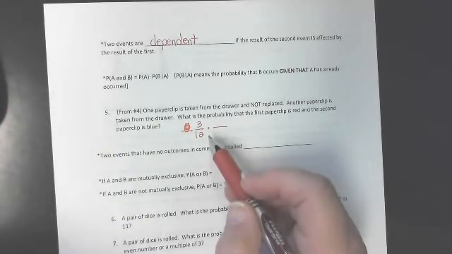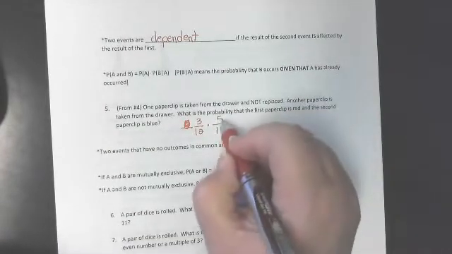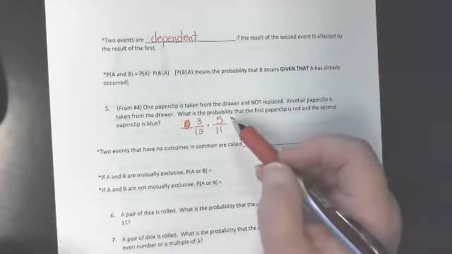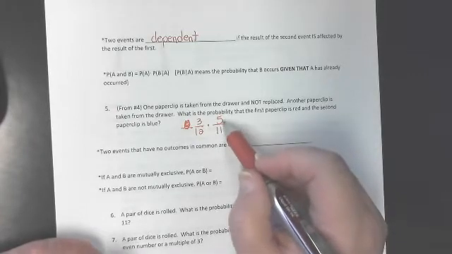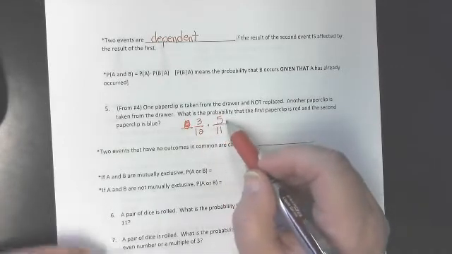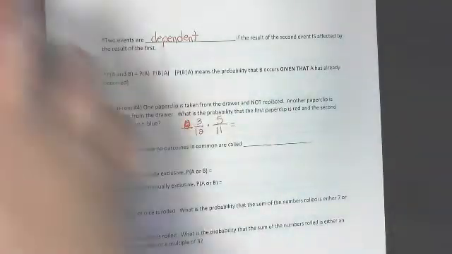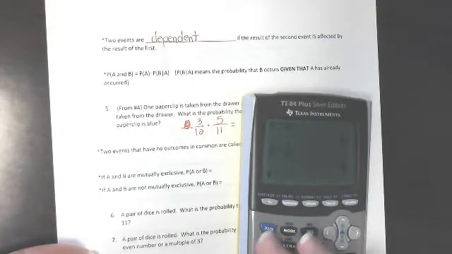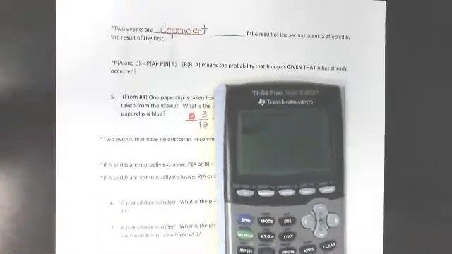How many paper clips are left in my drawer? Now there's 11. How many of them are blue? There are 5. If the question had been that both of them were red, this would have been a 2 over 11, because now that I took a red paper clip, there's only 2 red paper clips left. So the second one was a result of what already happened in the first one. So when I multiply this, I get 3/12 times 5/11, and I did something wrong.